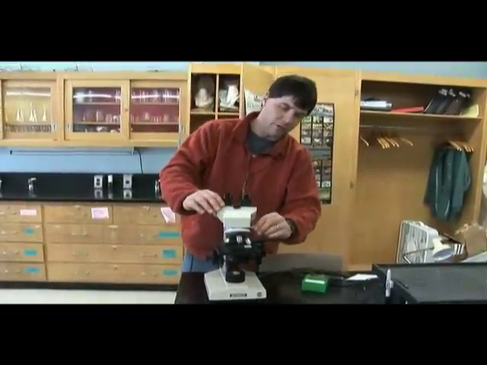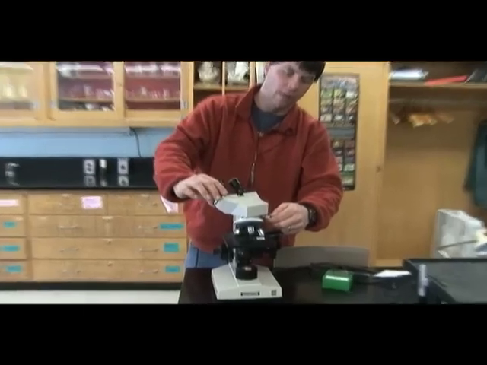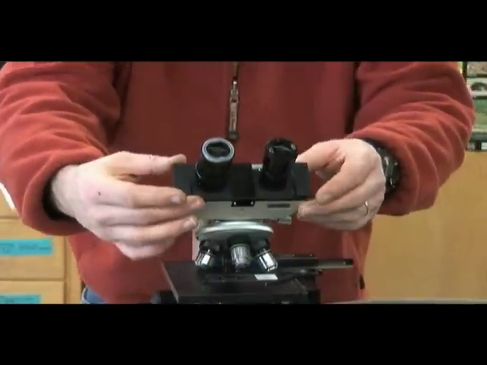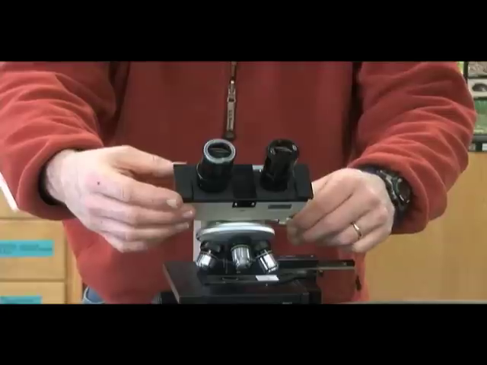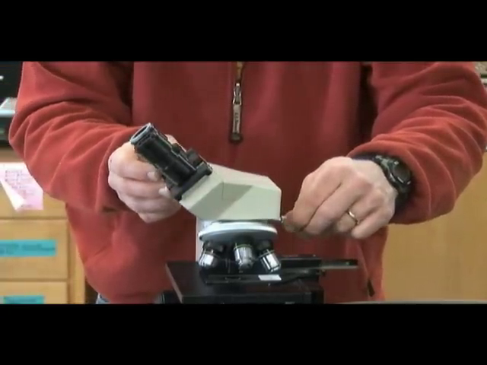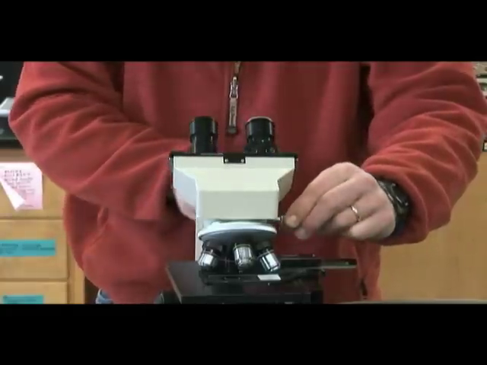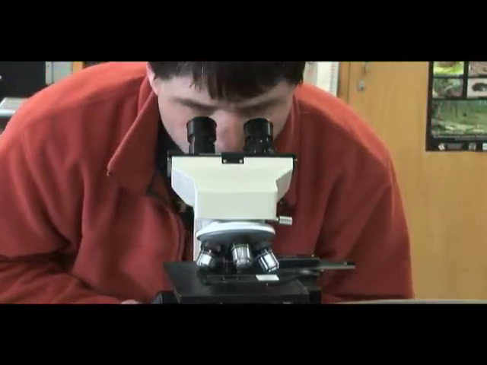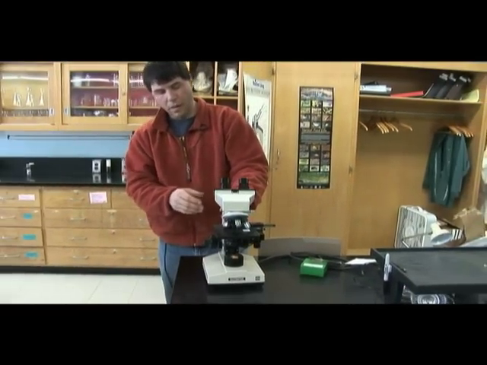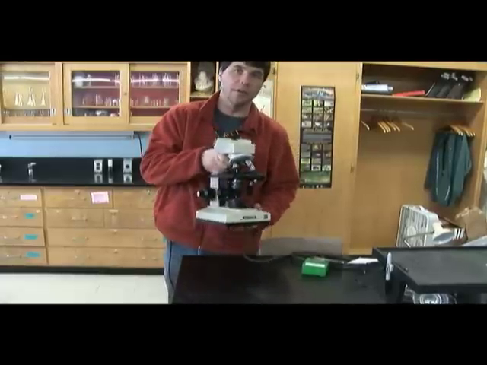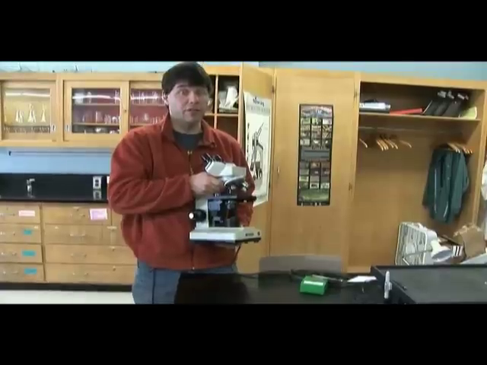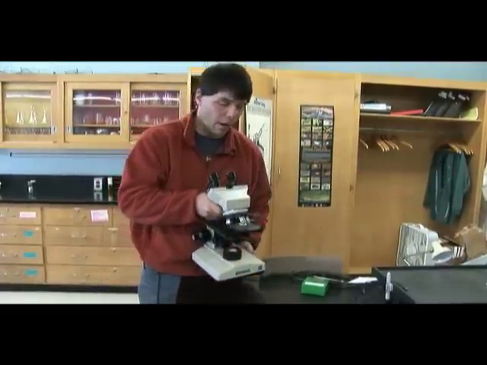A few other features of this scope: we can loosen this thumb screw here to allow the ocular lenses to swing around so that you can use this scope at various angles and attitudes. Show your instructor, for instance, what you're doing, and then move back to be comfortable at your own angle. A few other things you need to know about the scope. Whenever you carry a scope, it needs to be two hands. This is an expensive instrument and needs to be cared for properly.